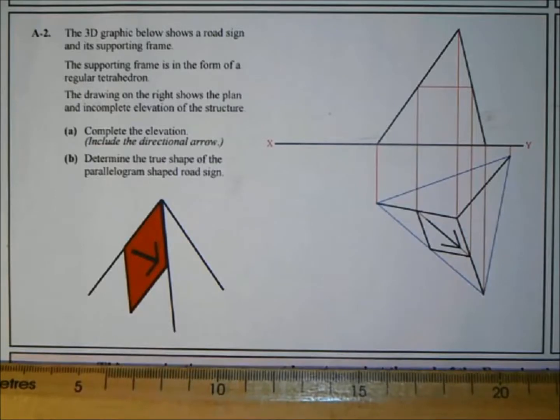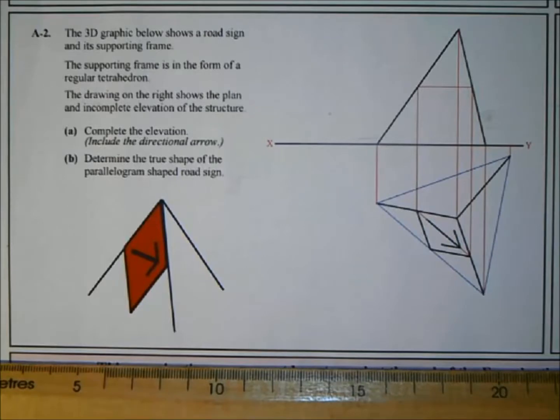This question is from the 2012 paper. It is section A, question A2, so short question. The 3D graphic below shows a road sign and its supporting frame. The supporting frame is in the form of a regular tetrahedron. The drawing on the right shows the plan and incomplete elevation of the structure.